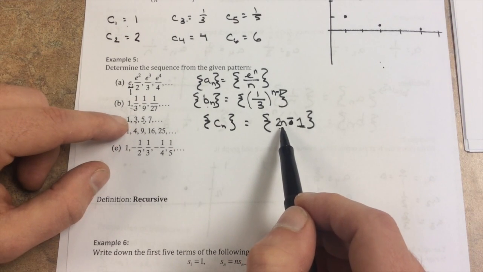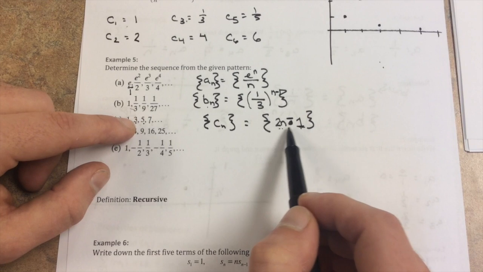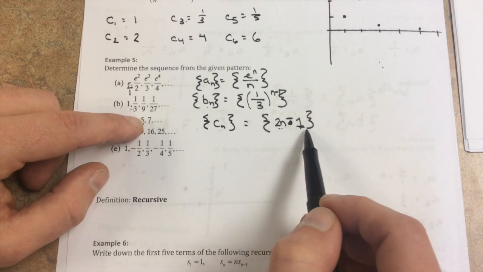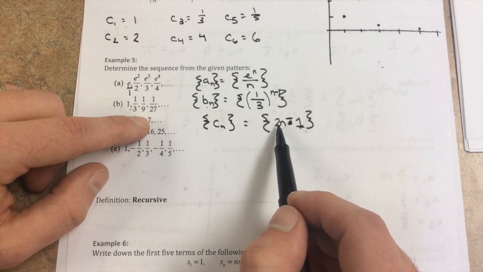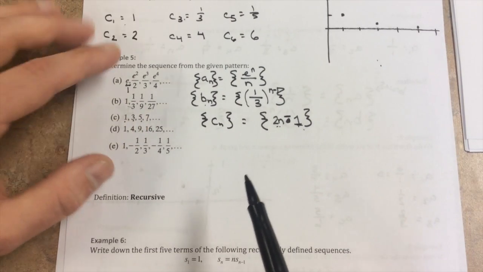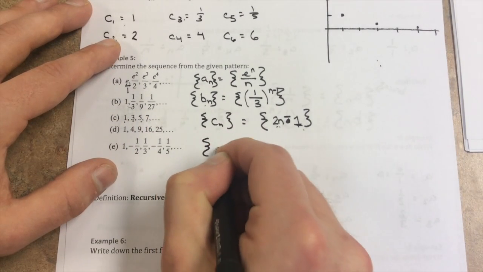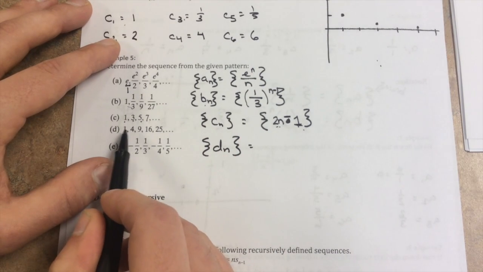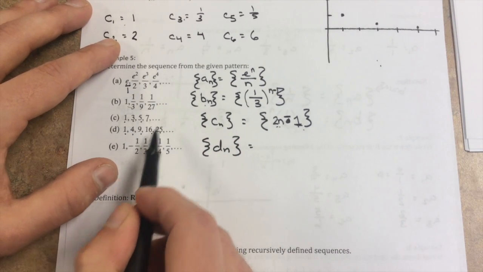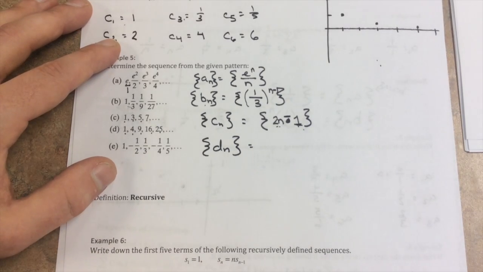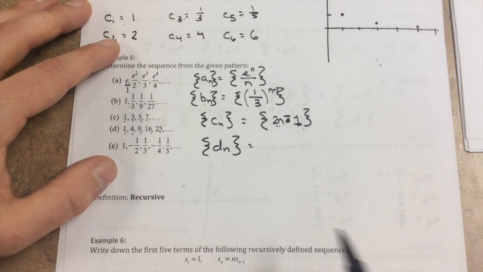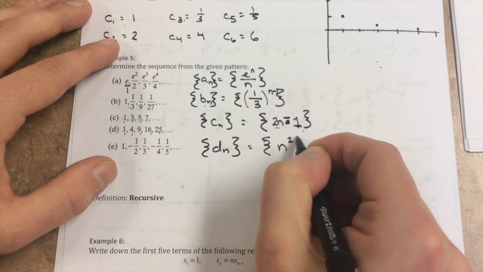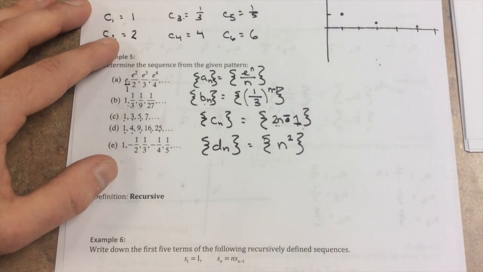If I plug in 1, I get 2 minus 1. If I plug in 2, I get 4 minus 1. If I plug in 3, that's 6 minus 1. 4 is 8 minus 1. That works out every time. How about for D? We're going to have this sequence. It goes 1, then 4, then 9, 16, 25. These are our perfect squares. So how could we write out a perfect square? We'll have a sequence of whatever our number is squared.